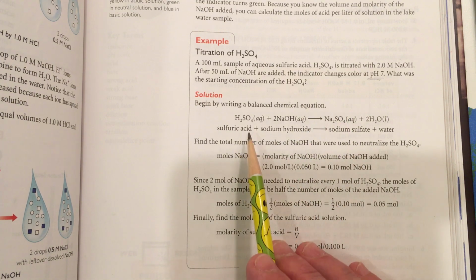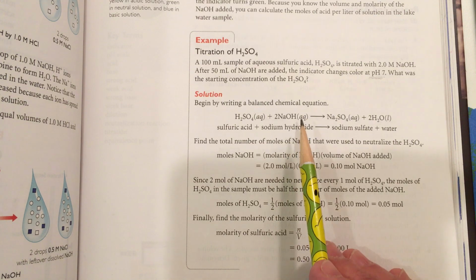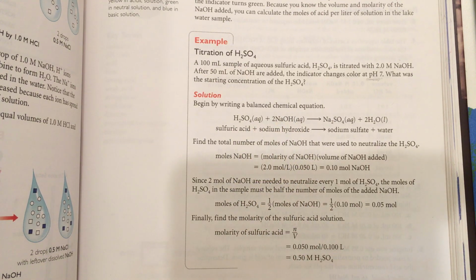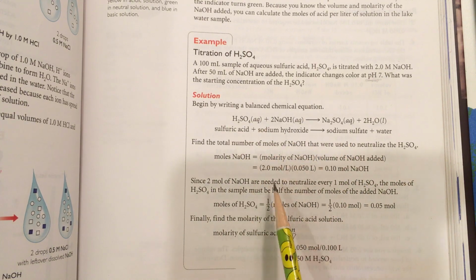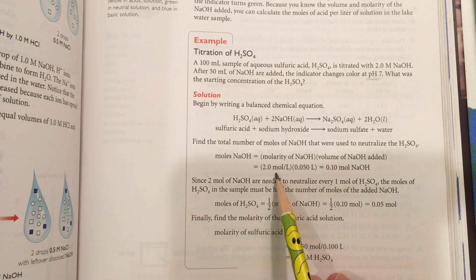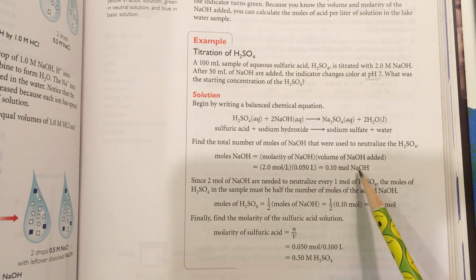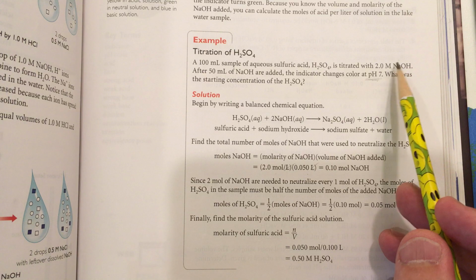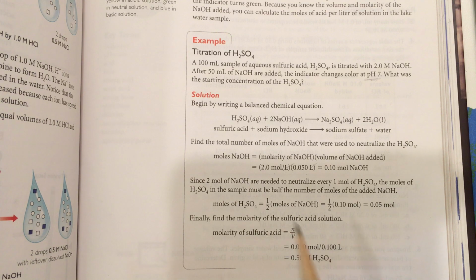Okay, so here's the equation. 2 moles of sodium hydroxide will neutralize 1 mole of this acid. It's 2 to 1 because there's 2 hydrogen ions. So find the total moles of sodium hydroxide that were used to neutralize this. We're going to multiply the molarity of the sodium hydroxide times the volume. Remember, molarity times volume, the liters cancels, and that leaves us with the moles of sodium hydroxide. 0.1 moles of sodium hydroxide is the 50 milliliters of 2 molar. That works out to be 0.1 mole.